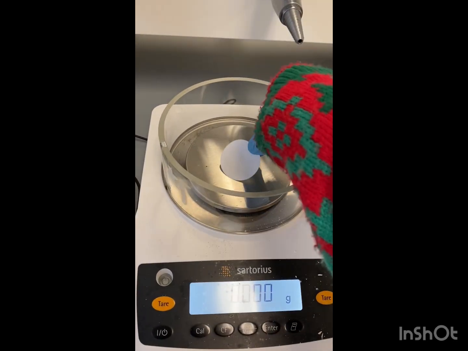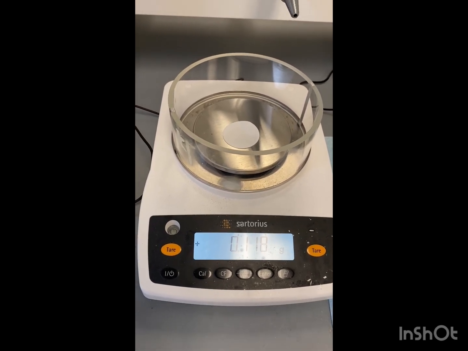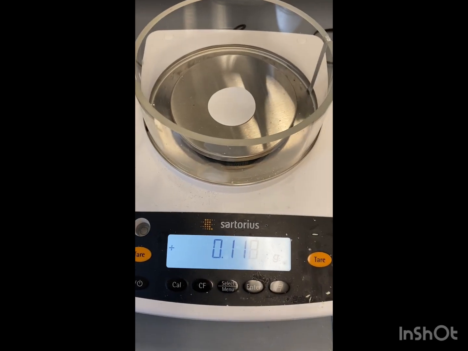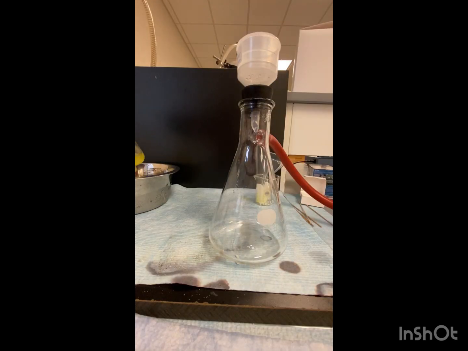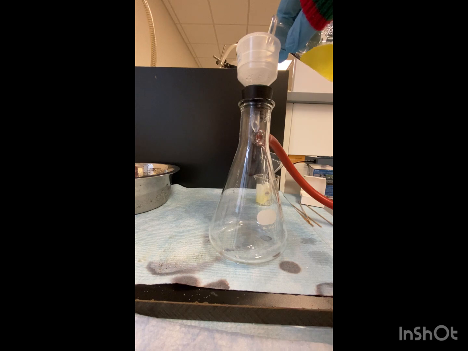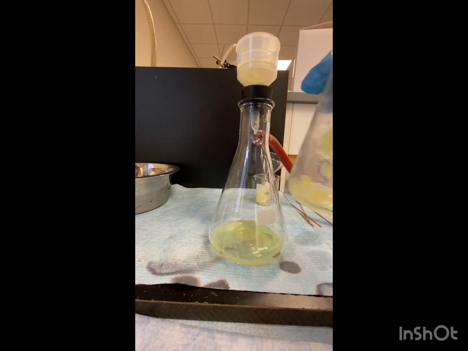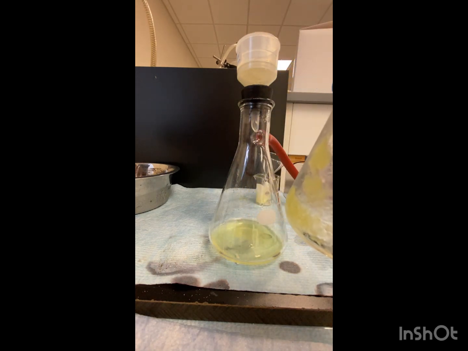I'm going to go ahead and weigh our filter paper. That way, when it dries, we can just put the filter paper on there and subtract this mass from our final mass. Alright, we are now going to do vacuum filtration. Alright, we're gonna rinse our flask with some ice cold distilled water.